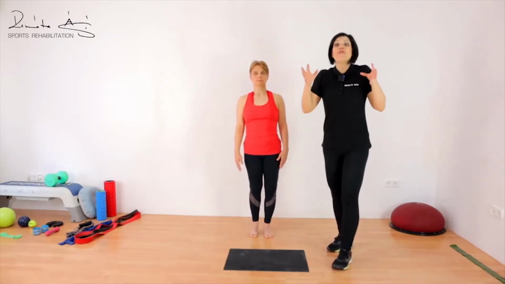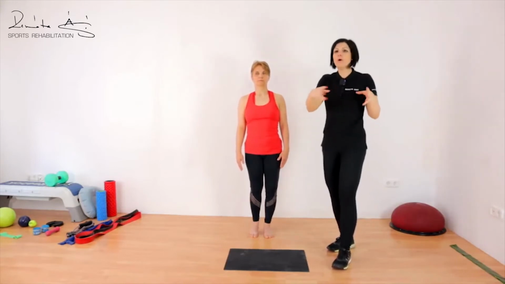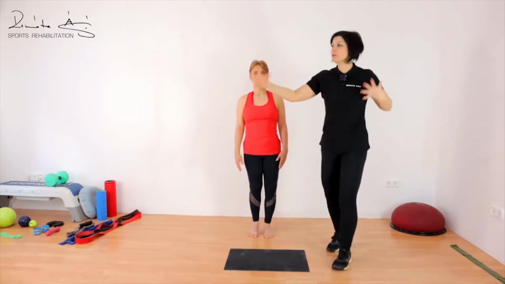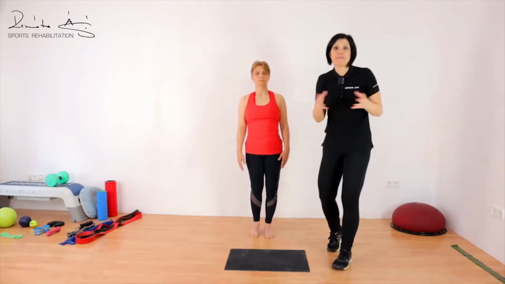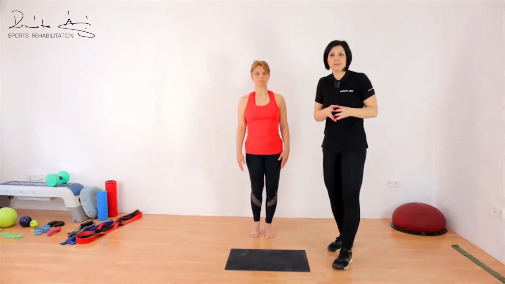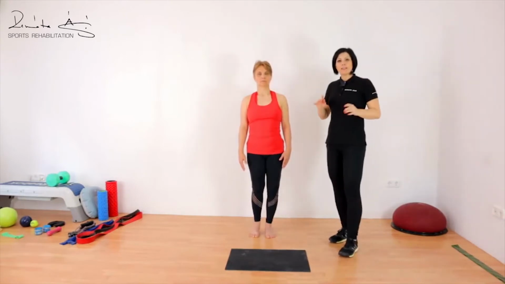It has to be functional, because you're working with athletes or you're working with the normal population, normal people who are working out on the gym floor maybe every single day or a few days weekly. So, just a quick summarization.